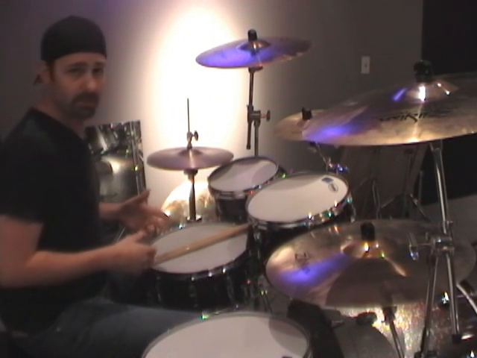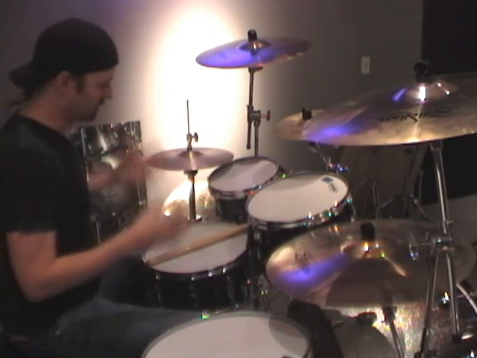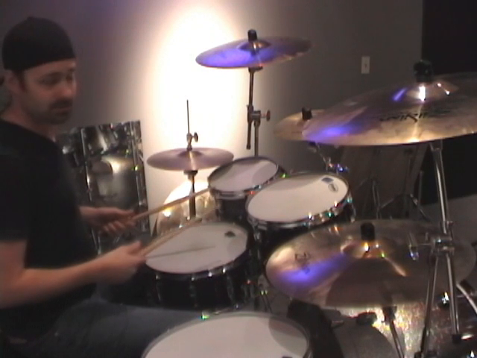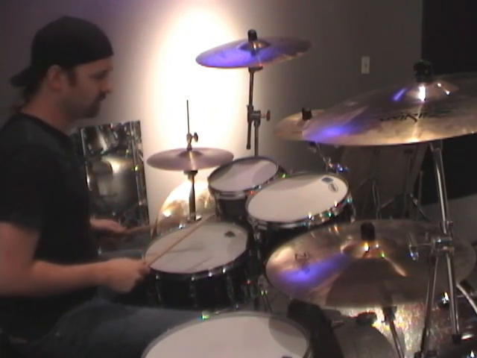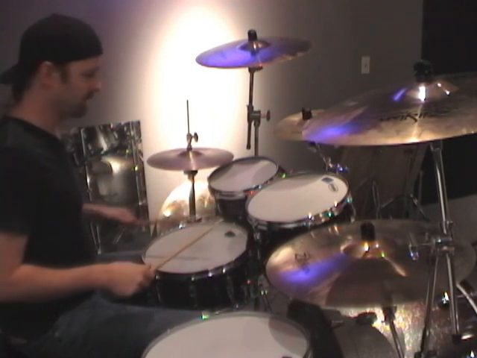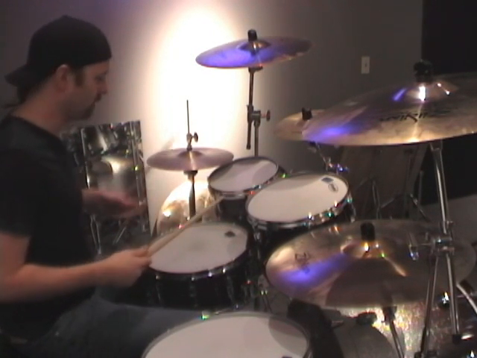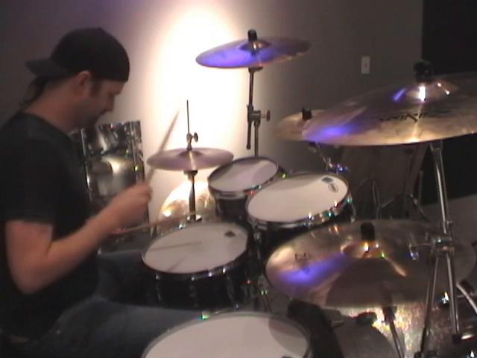Start out by getting real comfortable with the 16th note pattern with your hands and the kick drum. Get relaxed with it, feel comfortable with it before you try to move it around different things. I'll show you how I want to move it as we go. Start it up like this.